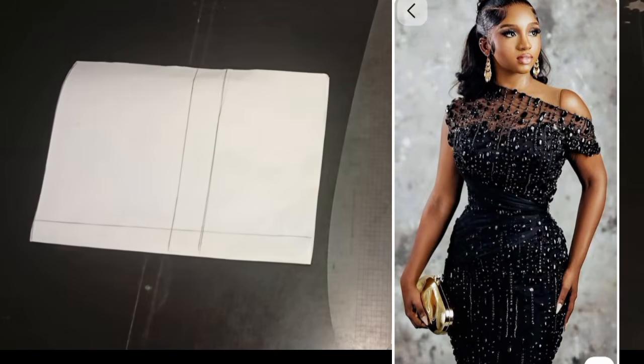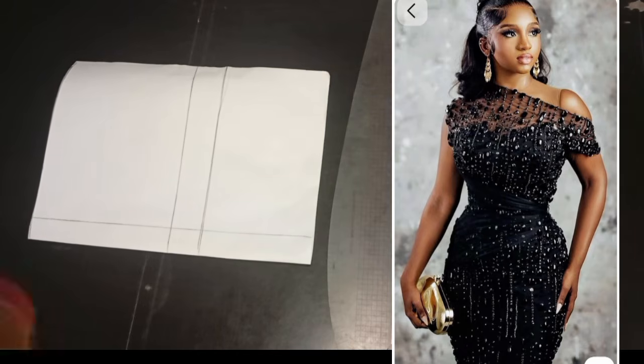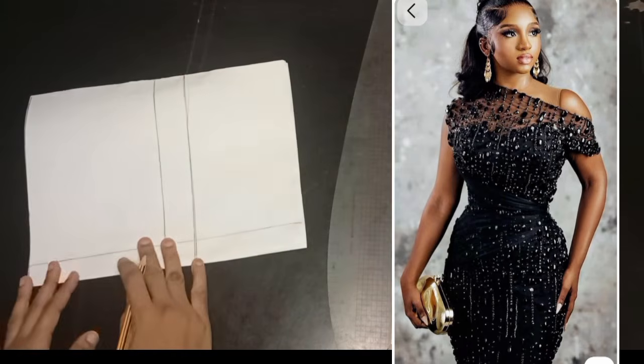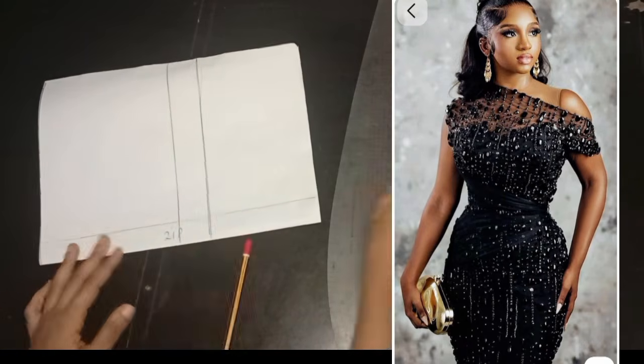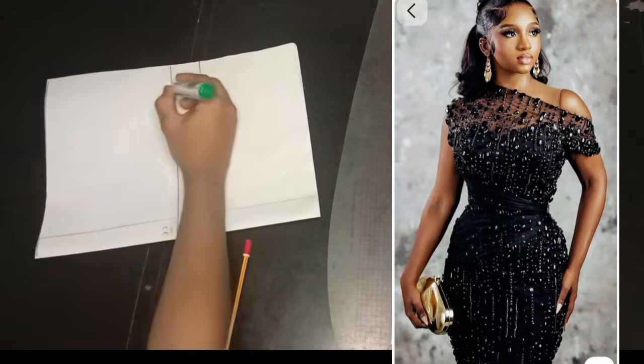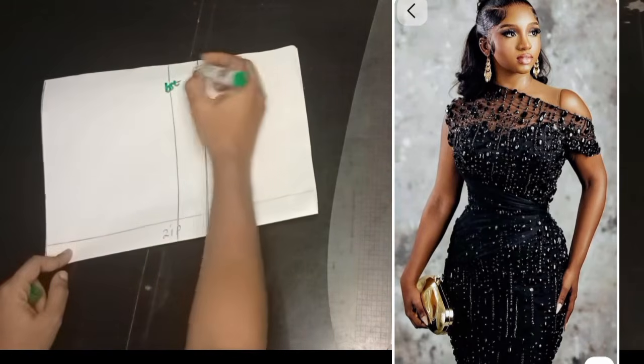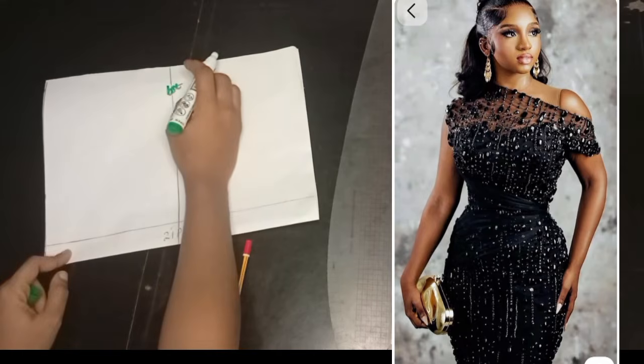Now for the back, you can use a basic back pattern or you can use the keyhole pattern, that is, creating an opening at the back. So let's start drafting out the back pattern. Here I have my zipper allowance. For your zipper allowance, you can use 1.5 to 2 inches. I don't know if the back has a lacing, but I just used a basic zipper allowance.